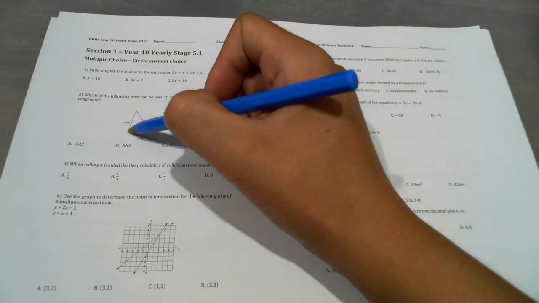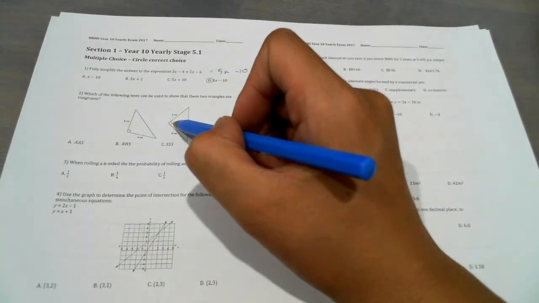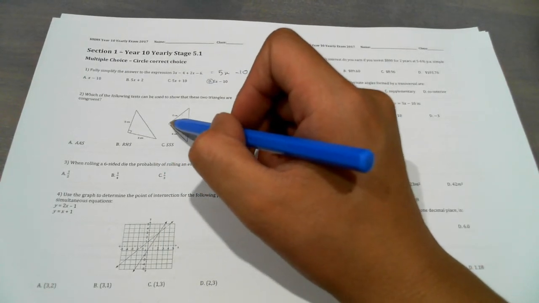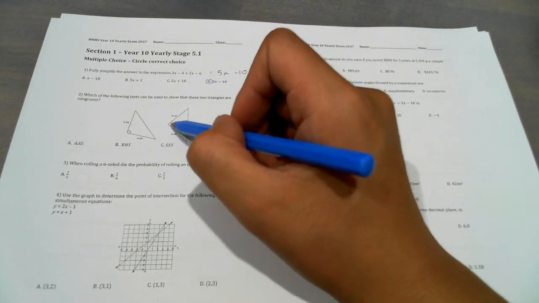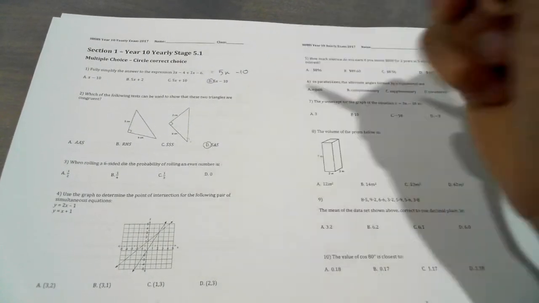Which of the following tests can be used to show that the triangles are congruent? So I have a side here that's equal to another side there, the angle, and another side is equal to the other side here. So we've got two sides and its included angle. So that's side, angle, side.